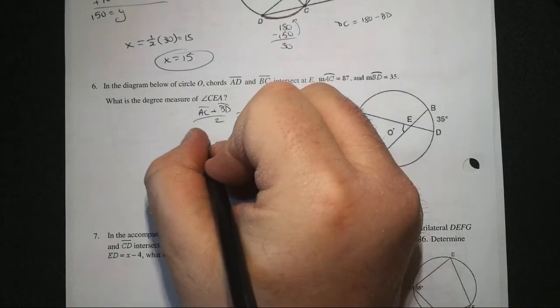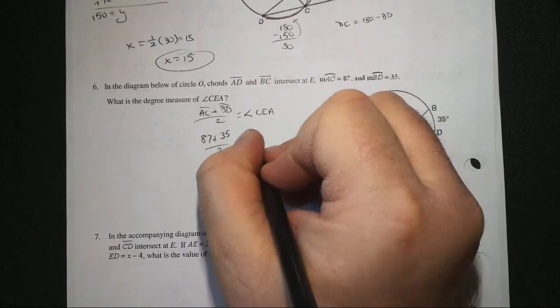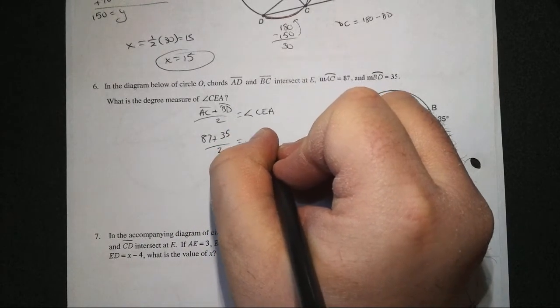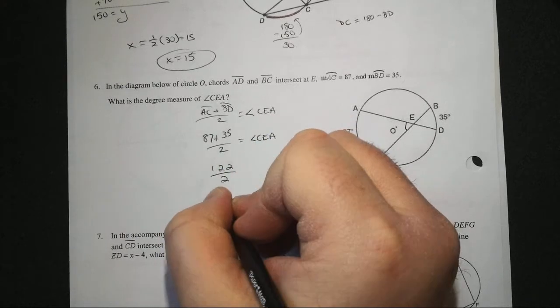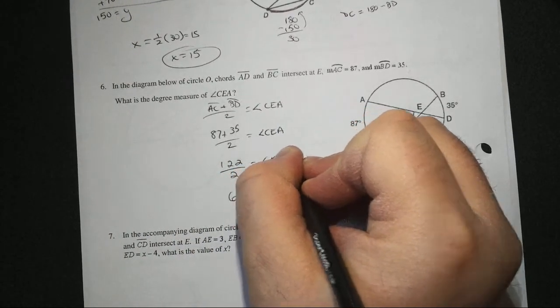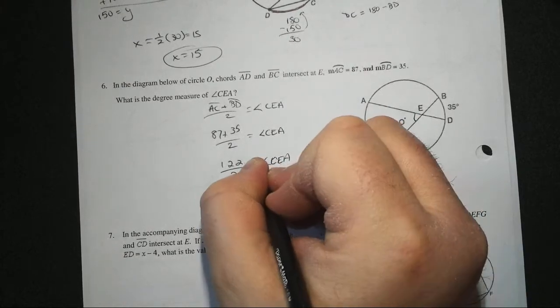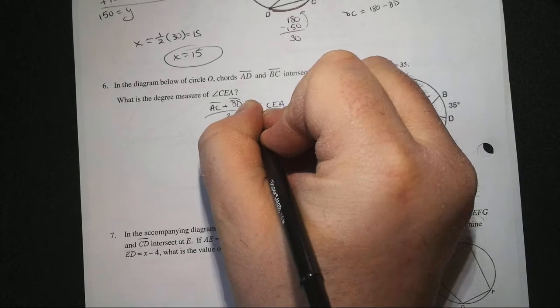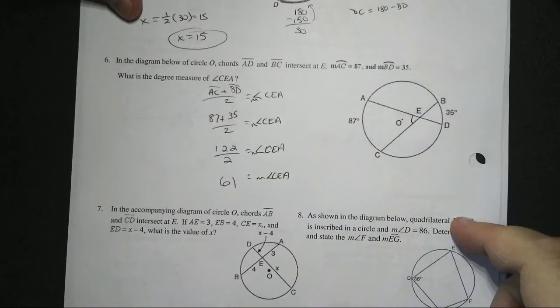Just plug in 87 plus 35 divided by 2, measure angle CEA. This is 122, and that's 61. And then we have the measure of angle CA. All right, there's little ends there for measure. And there we go. That's it.